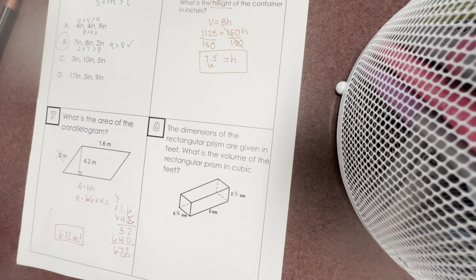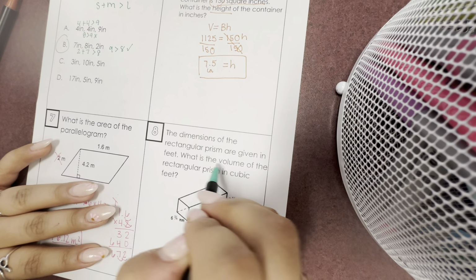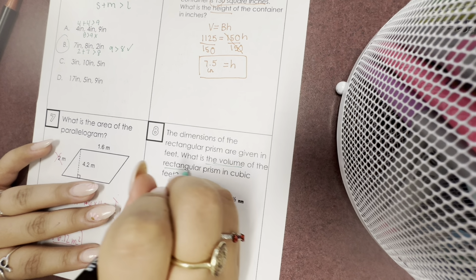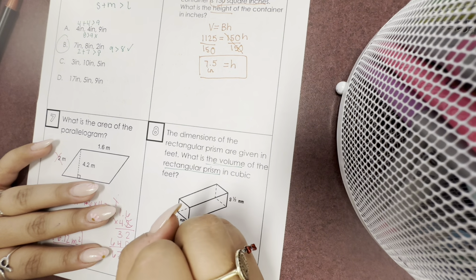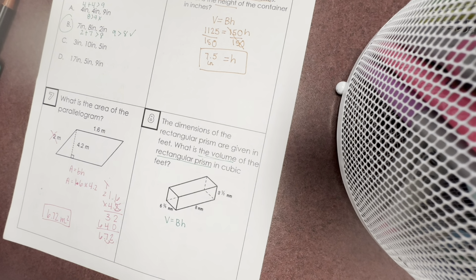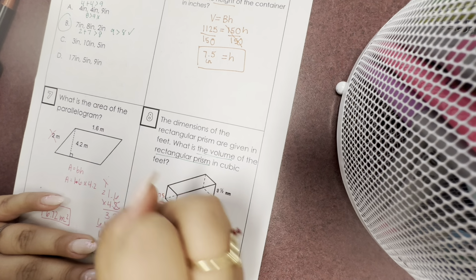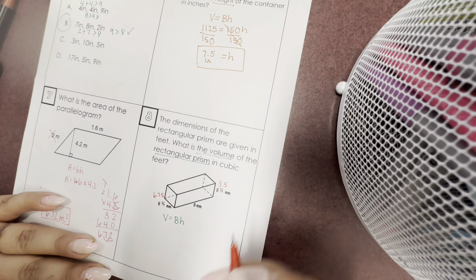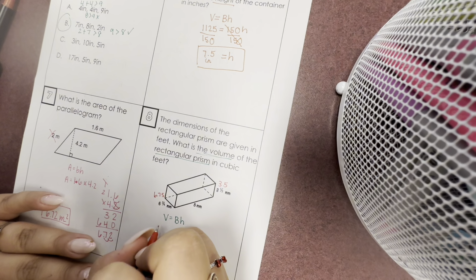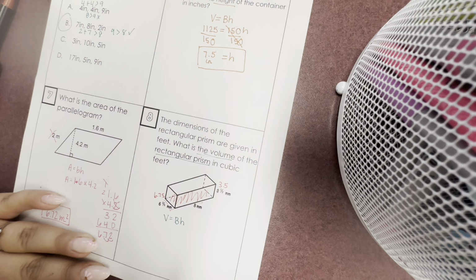All right, next one and last one. The dimensions of the rectangular prism are given in feet. What is the volume of the rectangular prism? So again, volume is equal to the area of the base times the height. The area of the base for this one is a rectangle. So this is 6.75, 3.5. Okay, so we're going to do the area of the base, which is this bottom part right here. It's a rectangle.